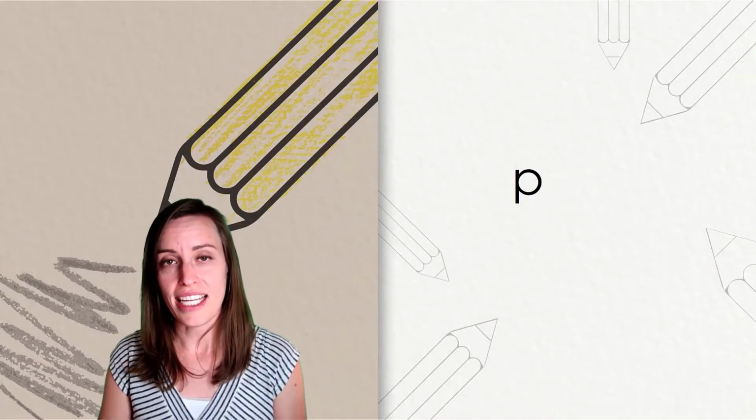Let's get the sentence started. With the word Pat's, what sound do you hear first? A P. And we're going to put a letter P because it makes the sound P. But wait, the P is the first letter of our sentence. So what do we need to do to it? We need to turn the lowercase p into an uppercase P. It's also called a capital P. Now we can keep going.